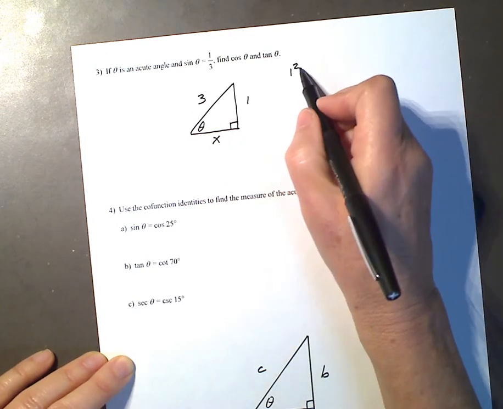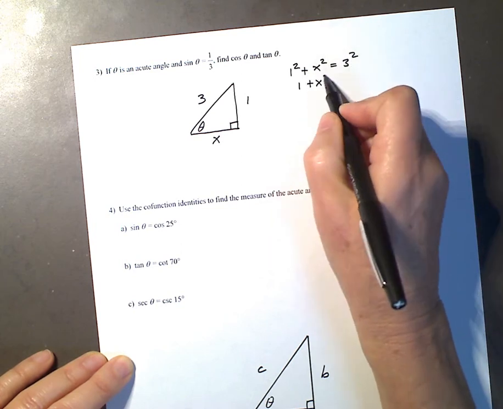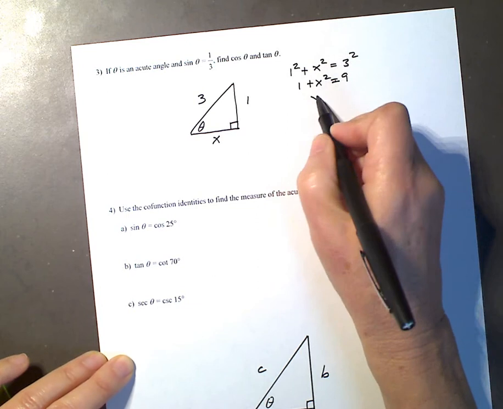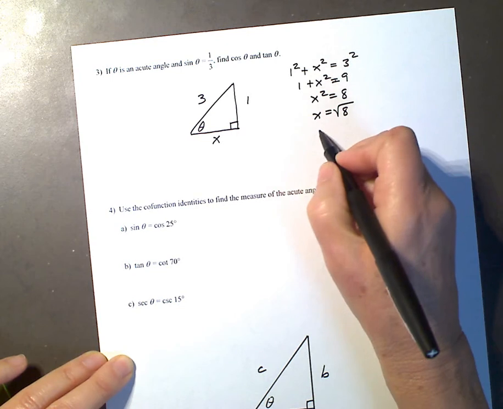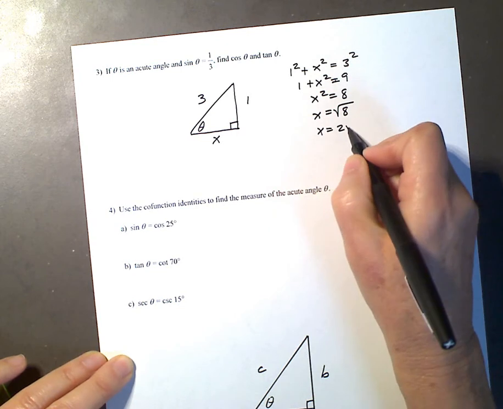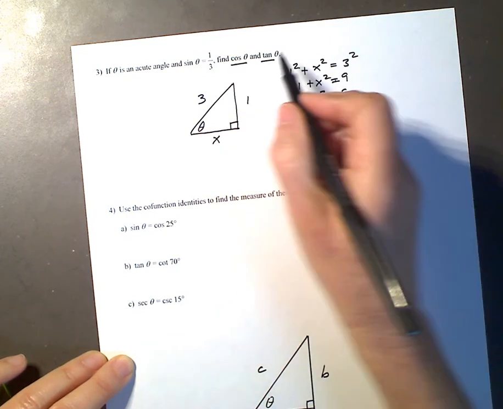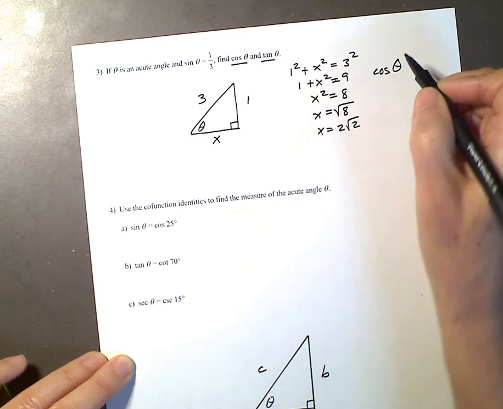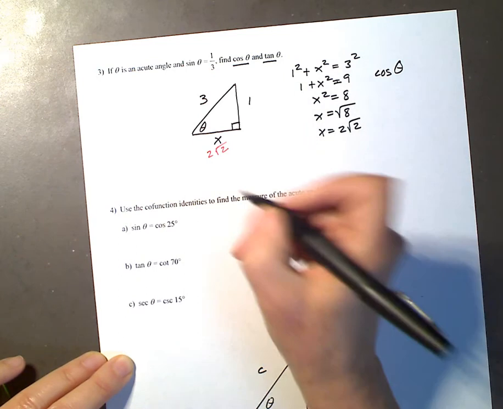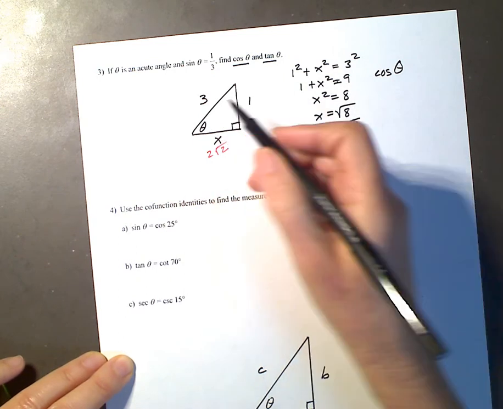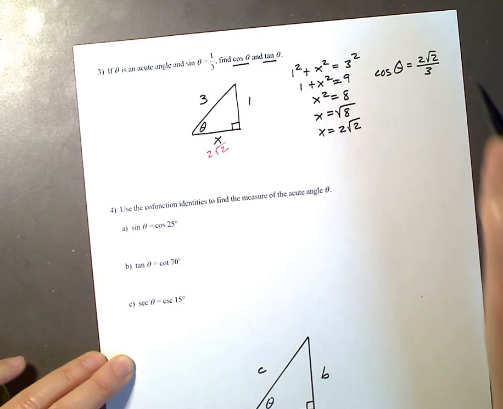So one side squared plus the other side squared equals hypotenuse squared. So x is the positive square root of 8, so that would be 2 times the square root of 2. So I'm supposed to find cosine and tangent. The cosine of theta, if this is 2 root 2 on this side, would be the adjacent over hypotenuse, so it would be 2 root 2 over 3, and that doesn't simplify any further.